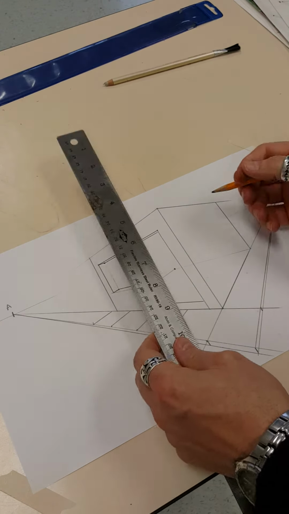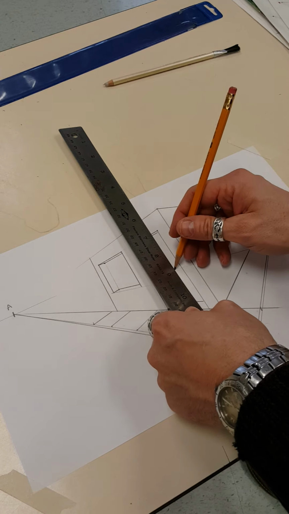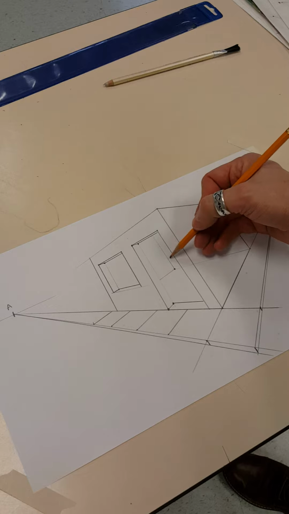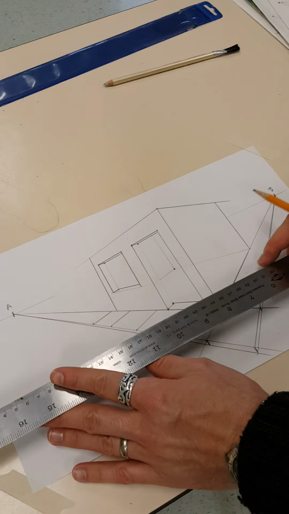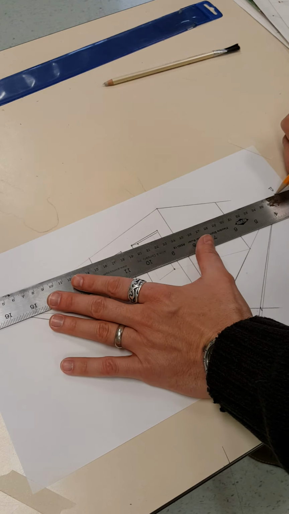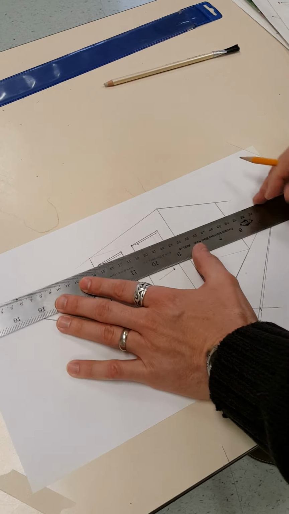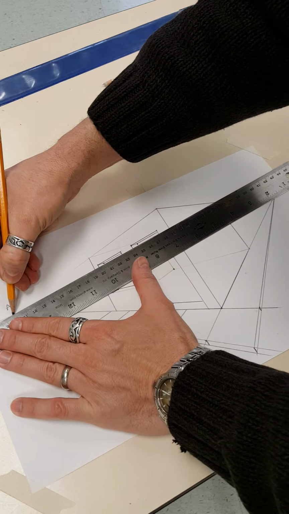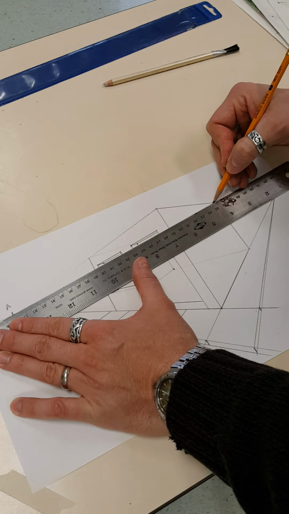Now from there, I can draw a line straight up, like that. And that shows me the corner of the interior of the room. Now to be sure that I'm getting it right, I can also align the corner there and the corner there with this one and the top corner just like I did the bottom.